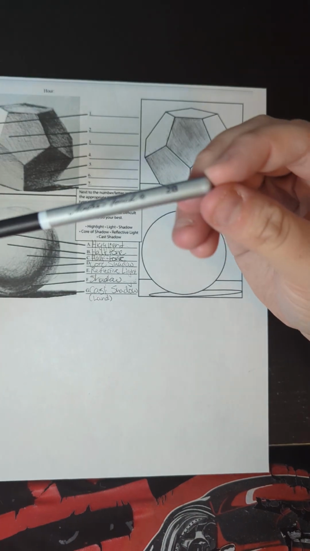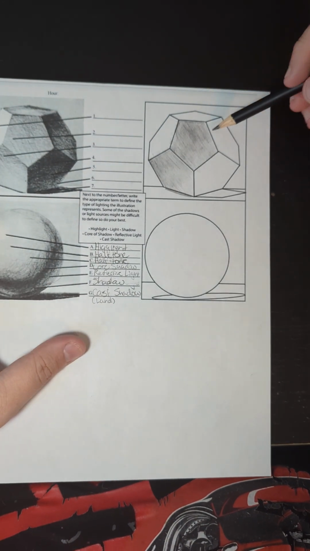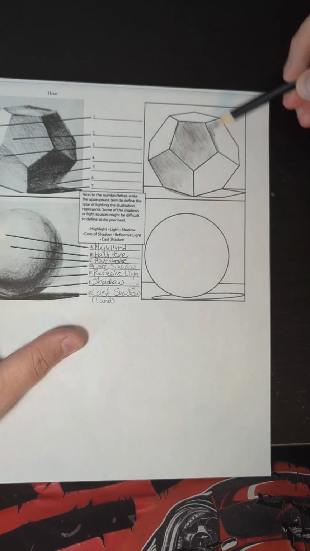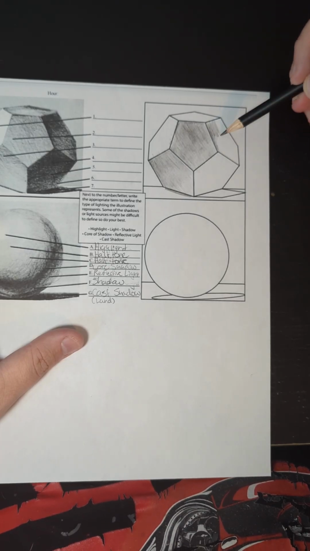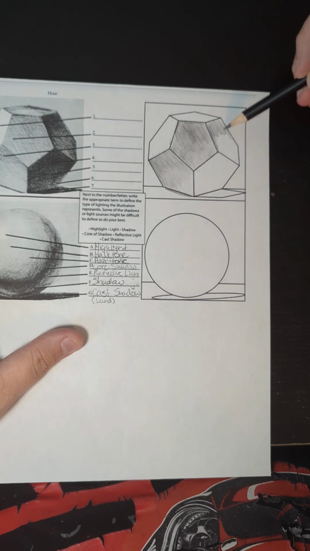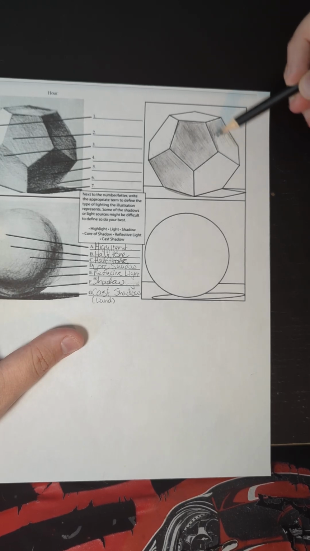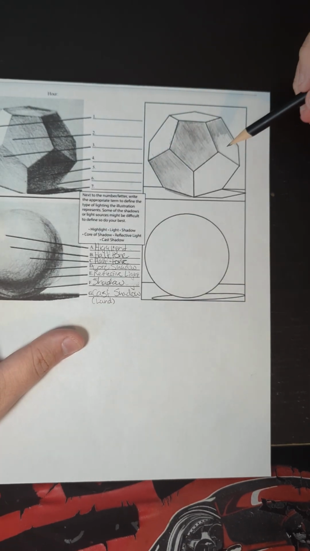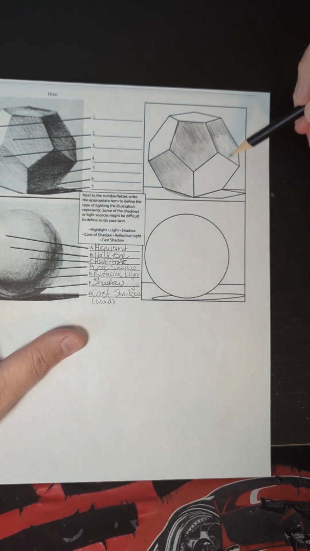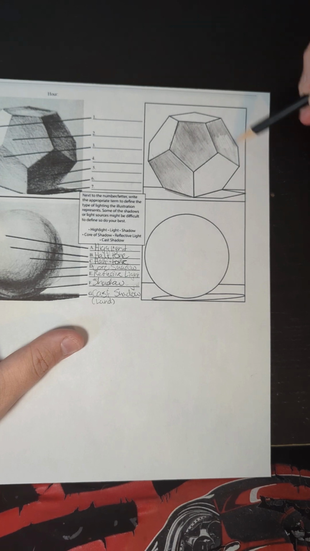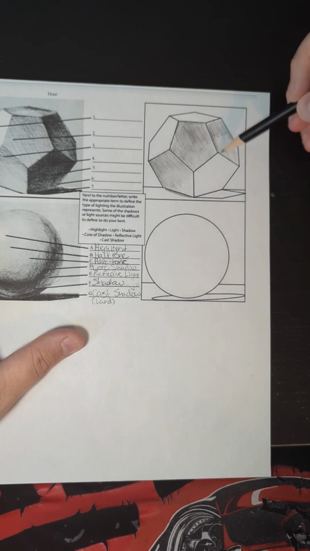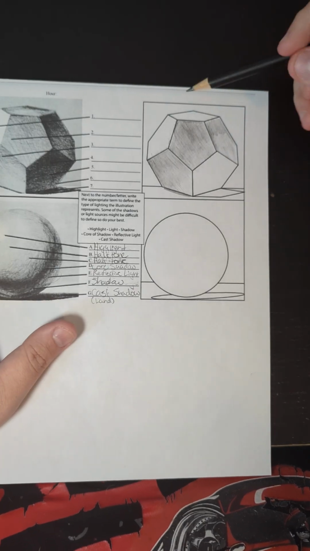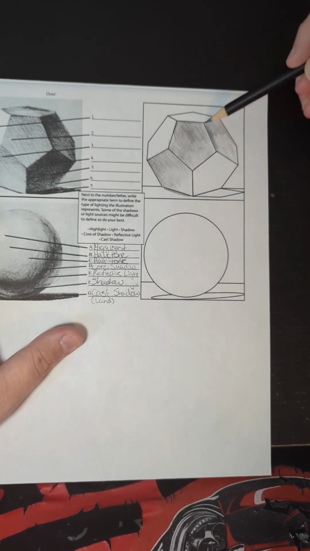Now start with HB, 2B. I've switched to HB now. I'll start with lighter first. Now I'll go back to HB. Now it's going a little bit darker.